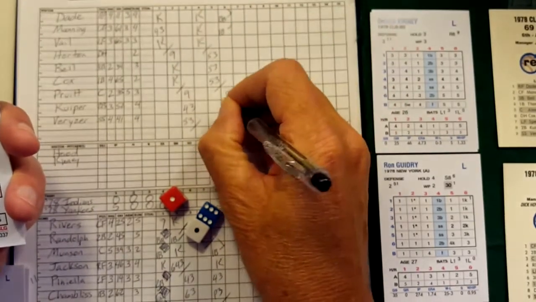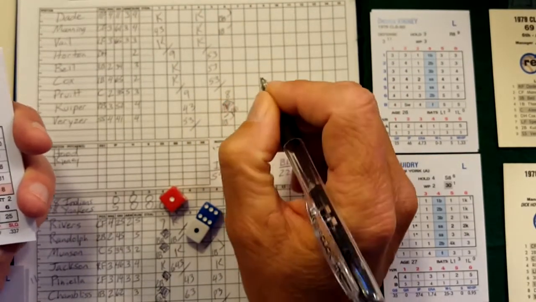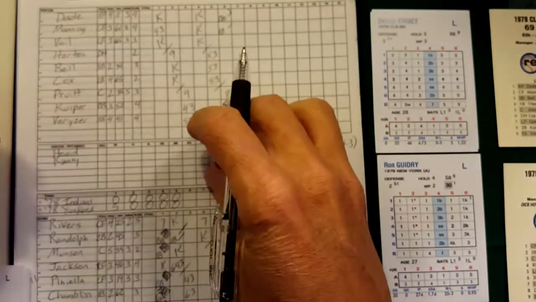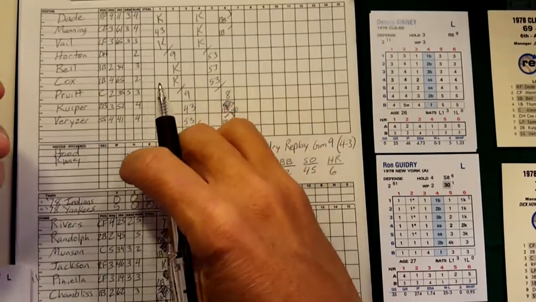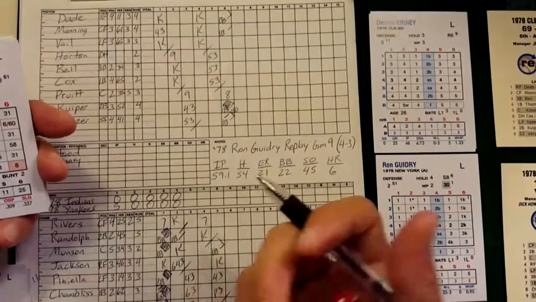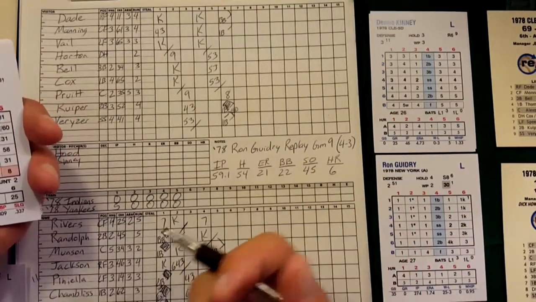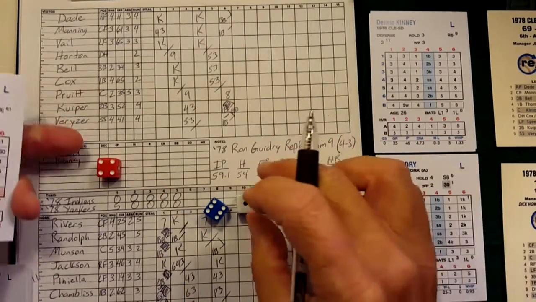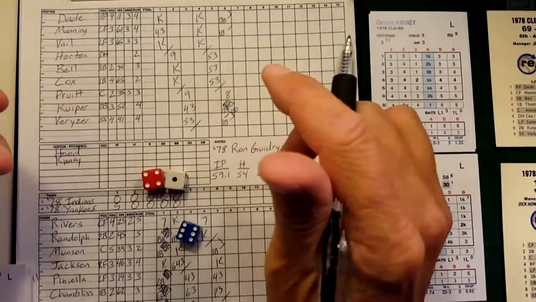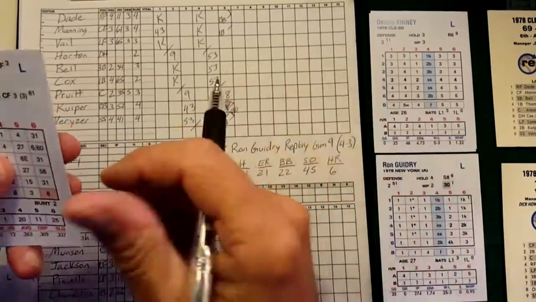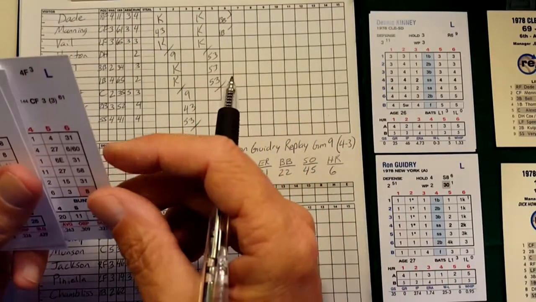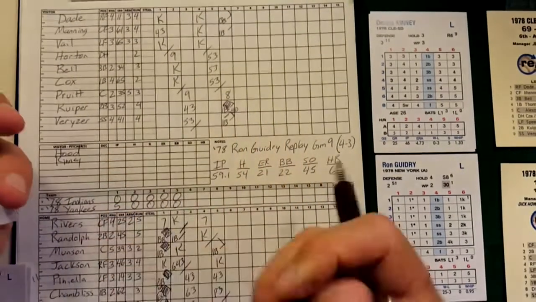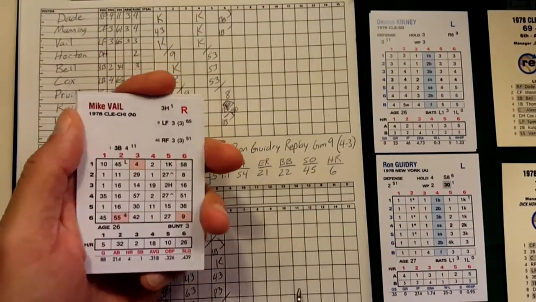See, everybody advances a base. Now we got to check the error on the right fielder. Jackson's a 46. Oh, it's a 41, so no error. So runners advance just one base. Bases loaded, one out still.